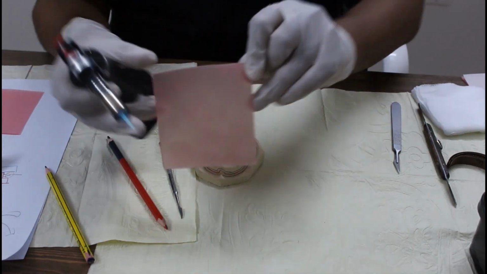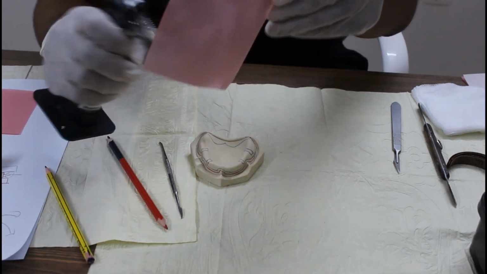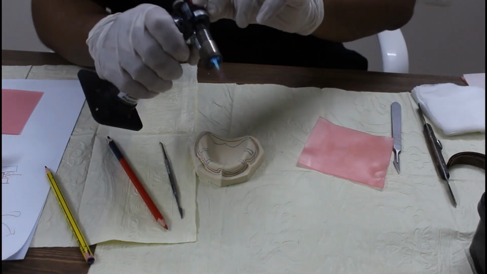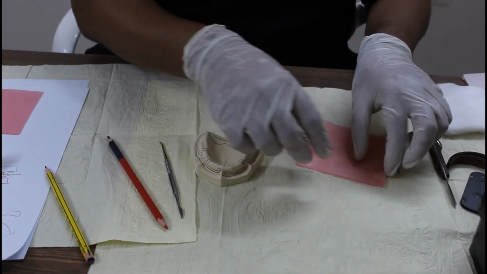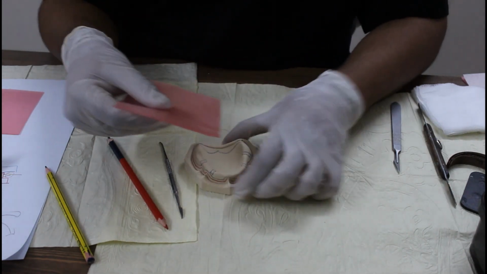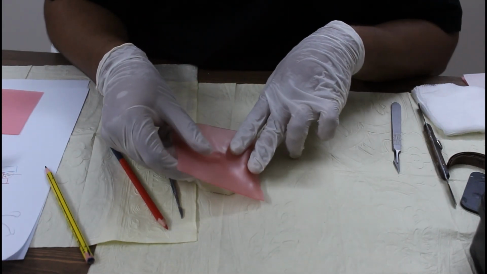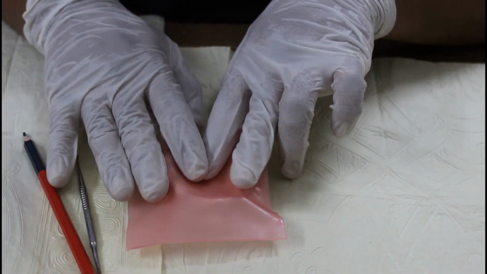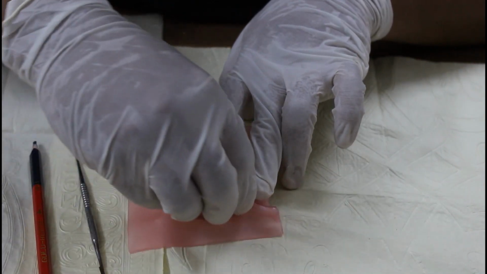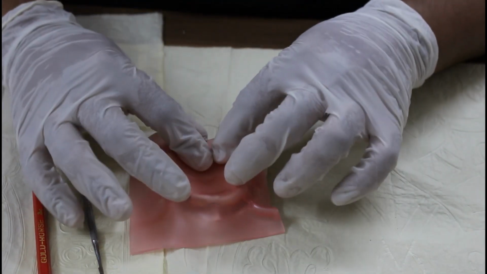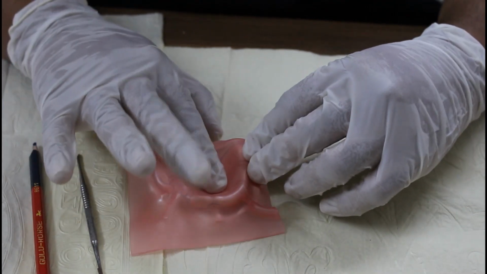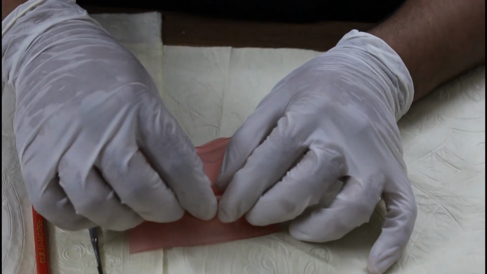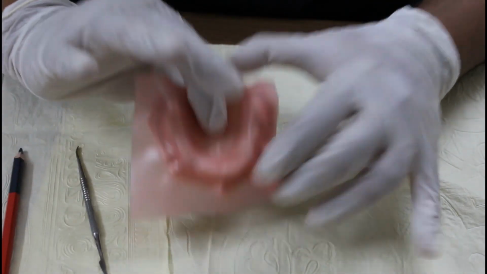So keep on changing the position, keep on rotating the wax sheet. Okay, just make it soft. Switch it off carefully. Now the wax is soft. So place the wax sheet on one side, slowly press it on the cast and adapt it. Okay, do not apply lot of pressure in the center area, otherwise the spacer will become thin. So now you will see that we have adapted it. You can see here.